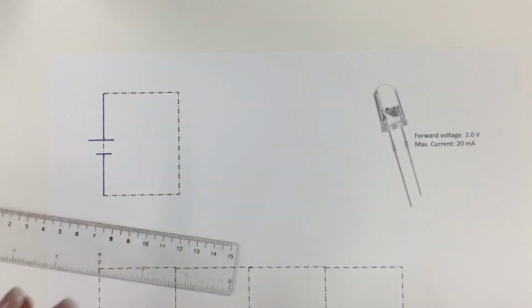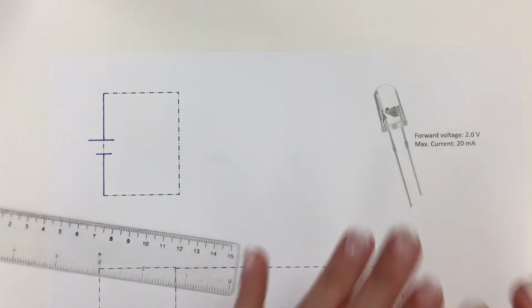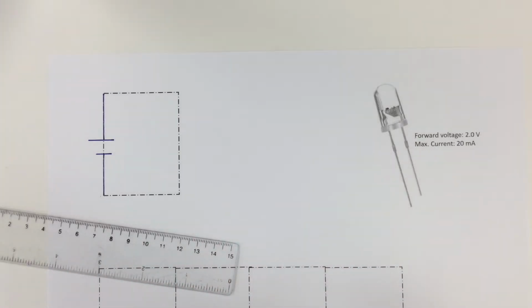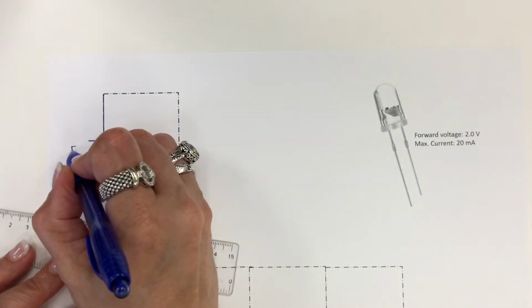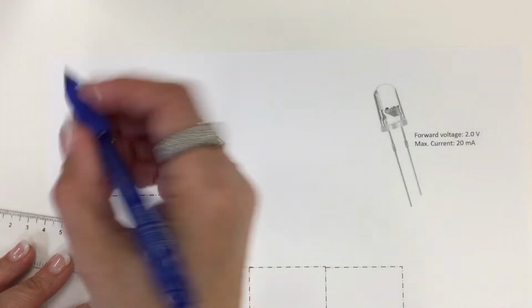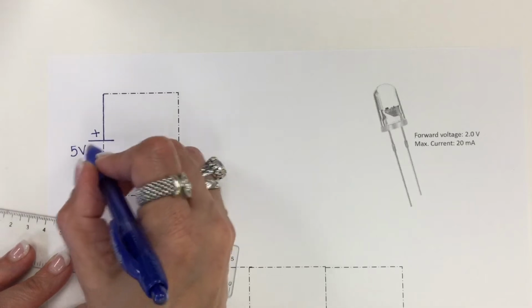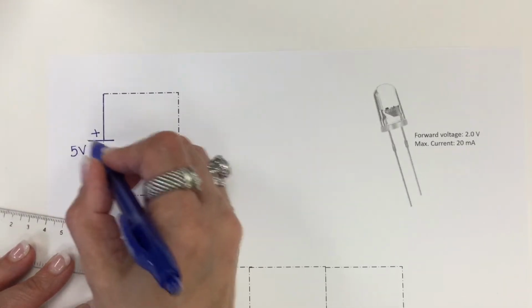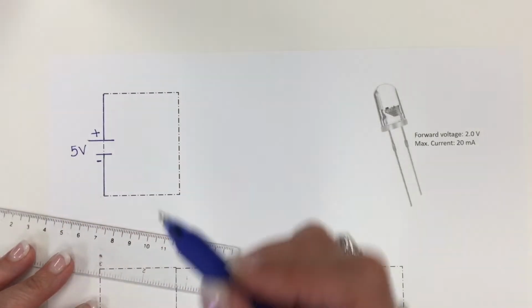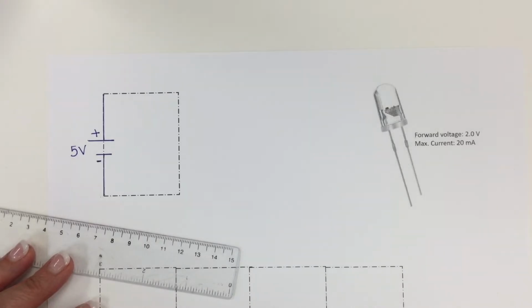And because I'm going to mount my basic circuit with LED on my breadboard, I'm going to use the power supply module with the 5 volt setting. So that is 5 volts. So this will be my positive. The longer line is the positive and the shorter line is the negative.